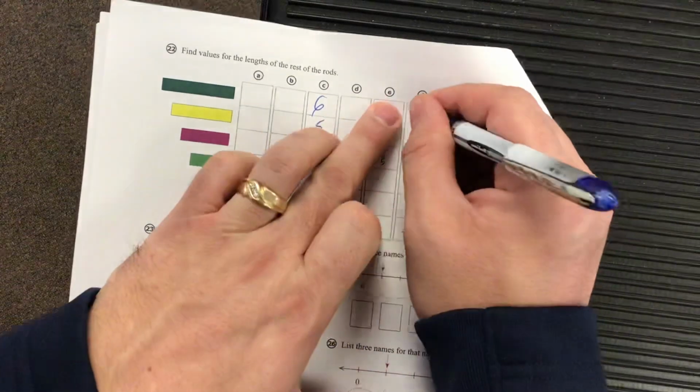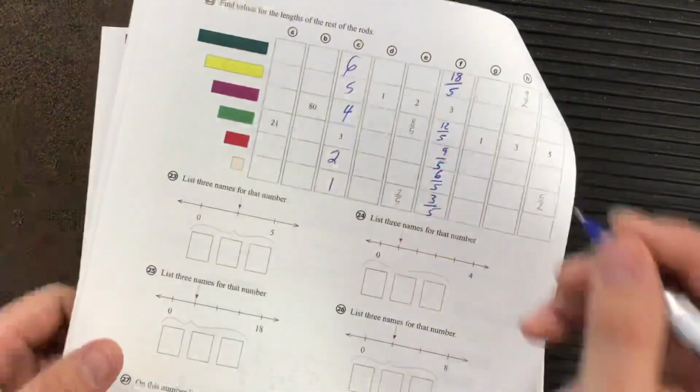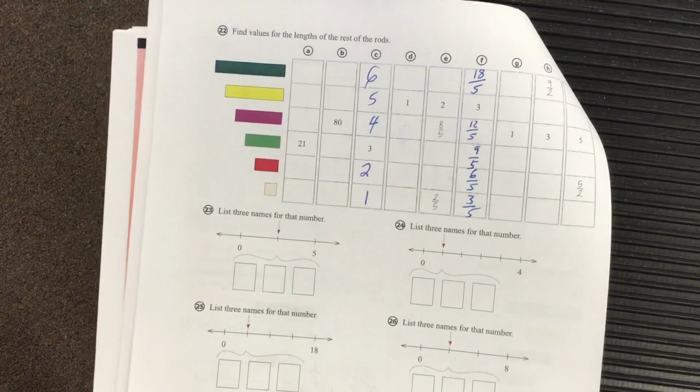15/5 plus 3 is 18/5. So you can see, as you go, it gets a little more messy.